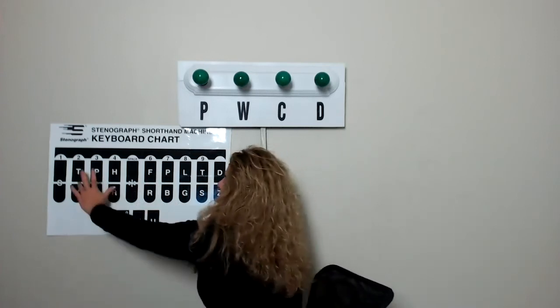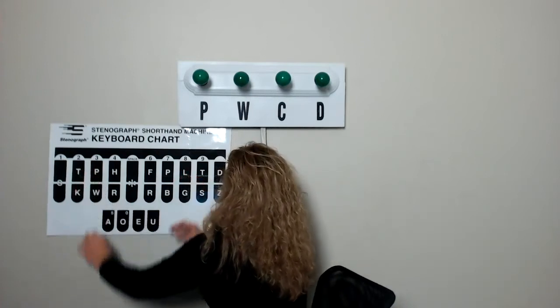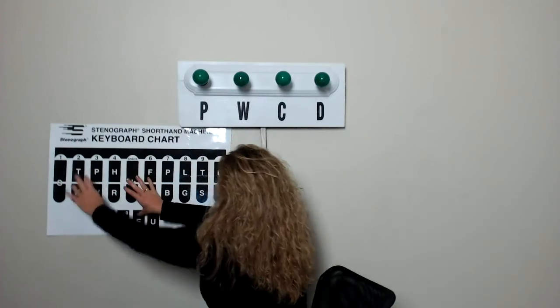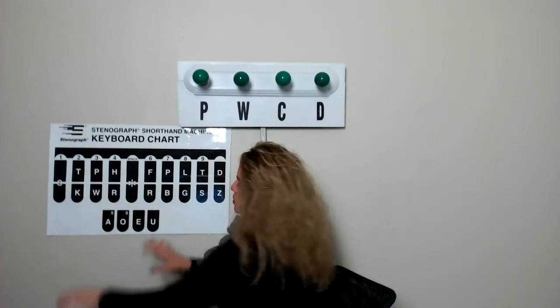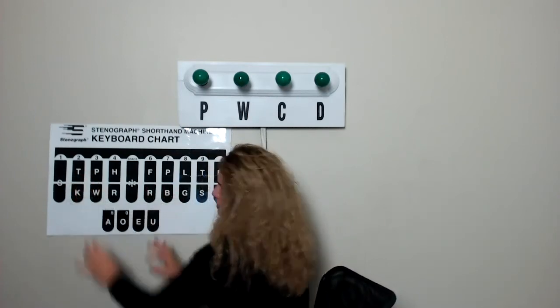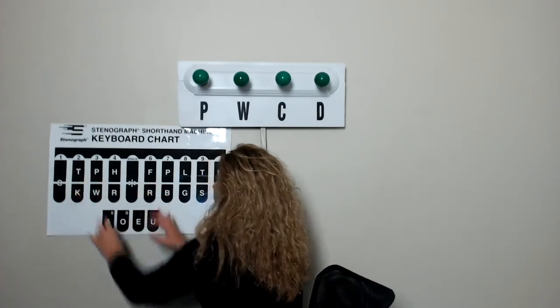Did, initial D. Did the, initial D, final T. Did he, initial D, E. Did I, D, I. Did you, D-U. Did a. Again, this is a phrase, so the article A is a short A. D-A. Otherwise, if you used a long A, it would be the word day.